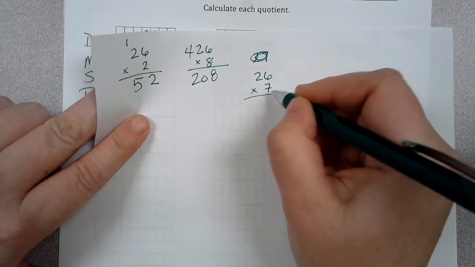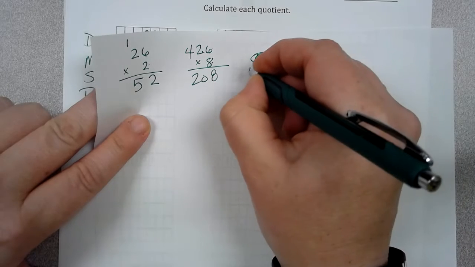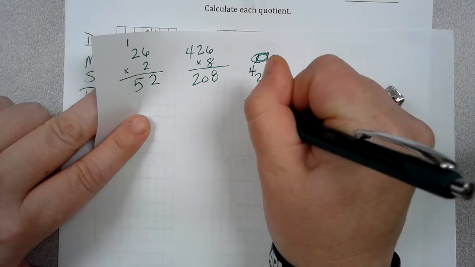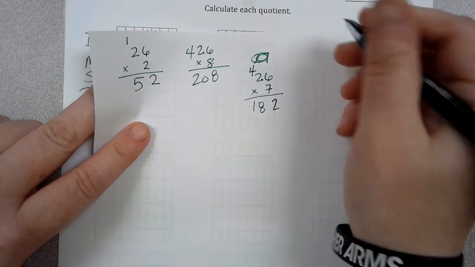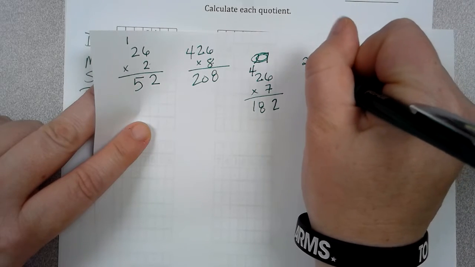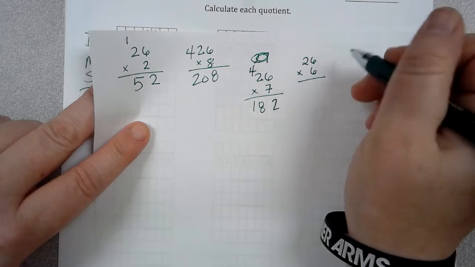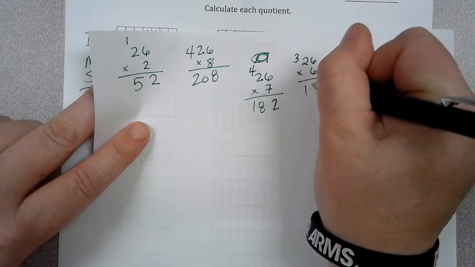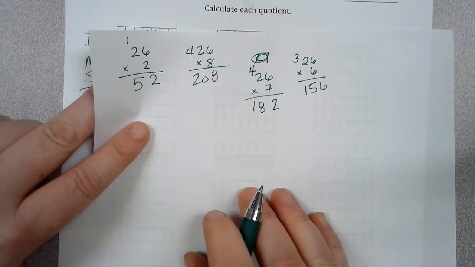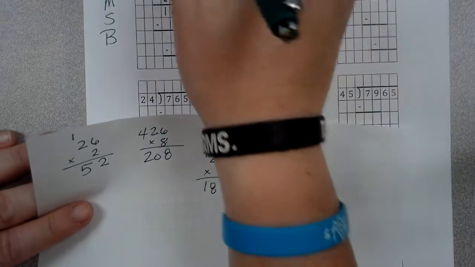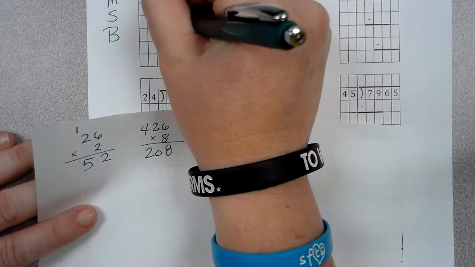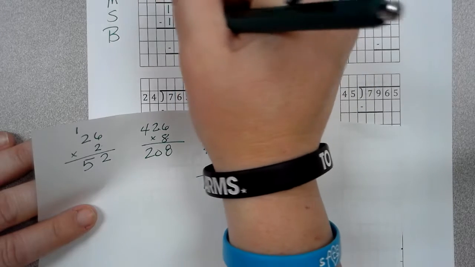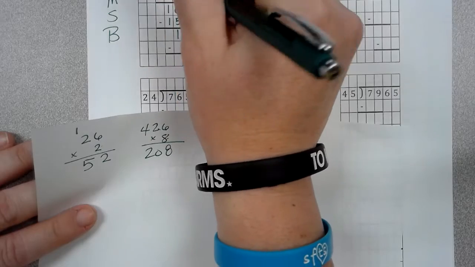Okay. 6 times 7 is 42. 7 times 2 is 14. Plus 4 is 18. Well, that's too much. 26 times 6. I told y'all it just gives you a starting point. 6 times 6 is 36. 6 times 2 is 12 plus 3 is 15. So 6 times. And that is 156. Okay, and I get 10 as a remainder.